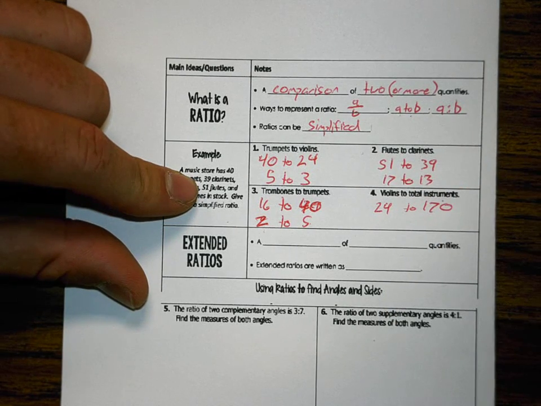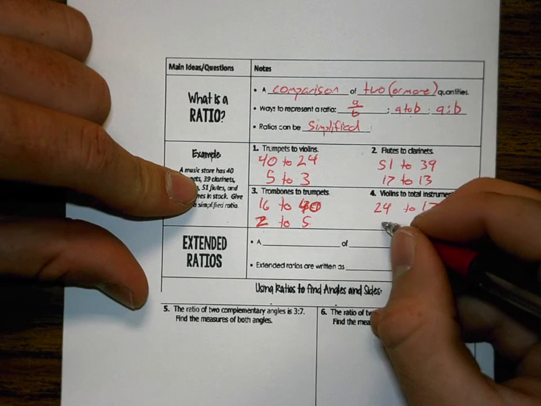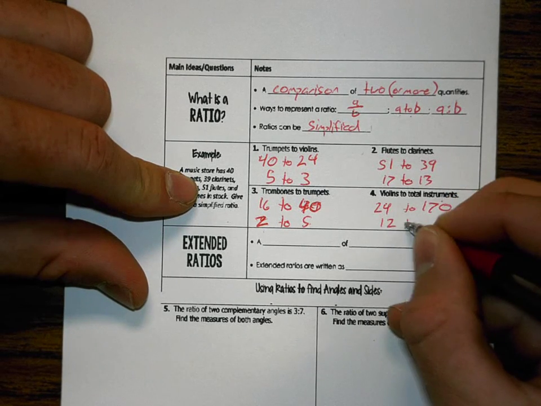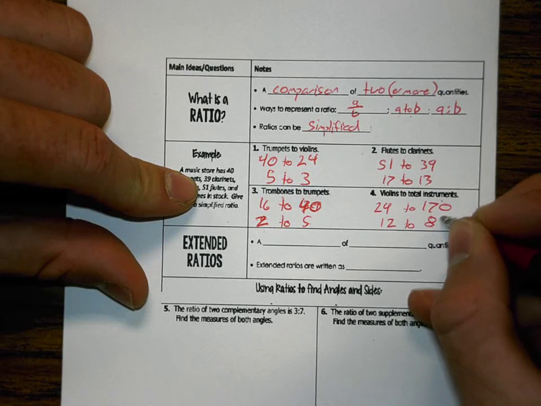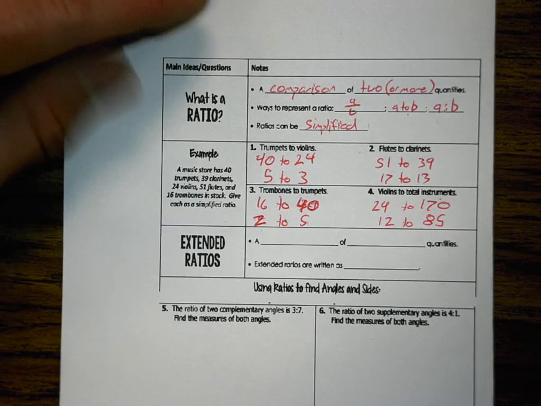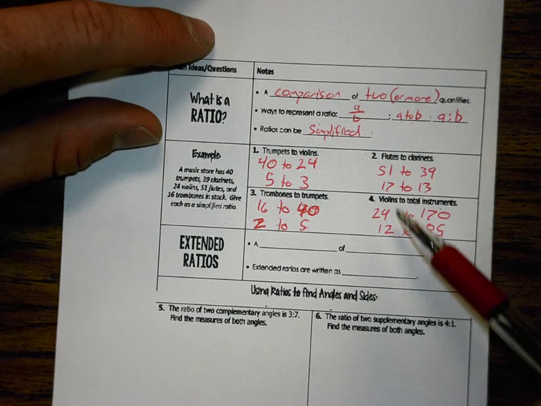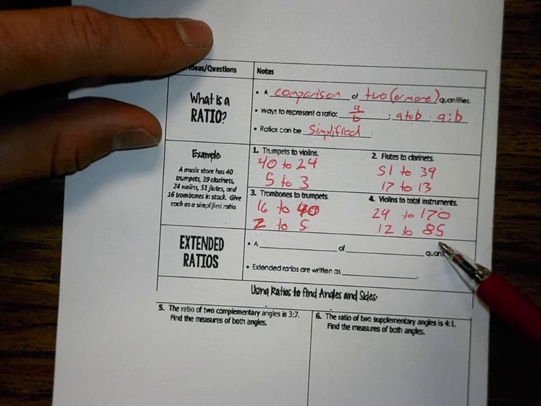Okay, now I need to reduce. Divide both sides by 2. 12 to 85. 12 violins to every 85 total instruments.